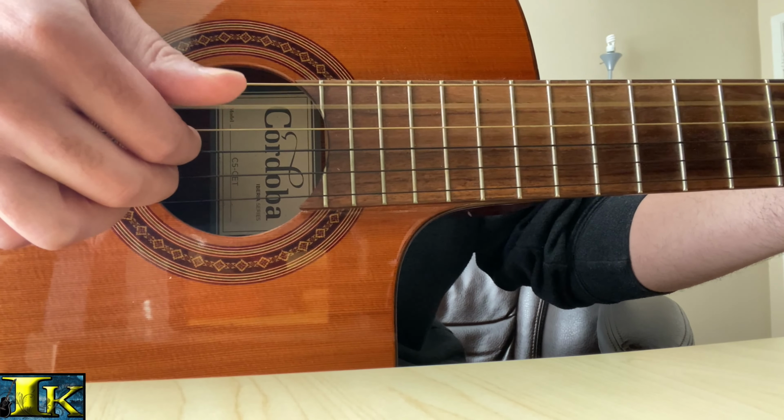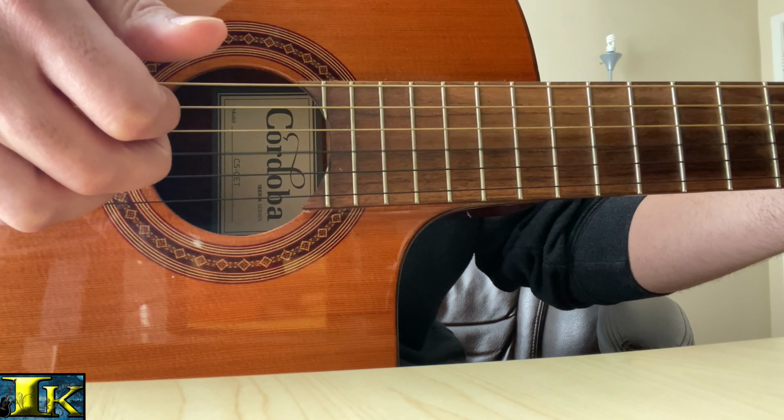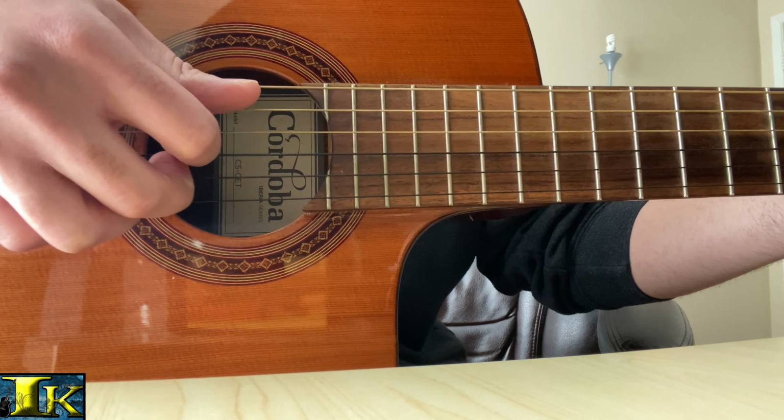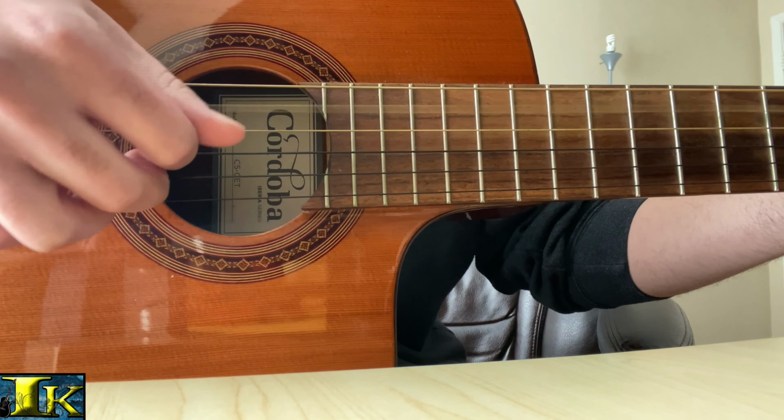It's at 5, 4, and 3. And those are all on the 2nd fret. So starting from the 6th string up here, we know that that's not being played. So then we go 5, 4, and 3 there, okay?